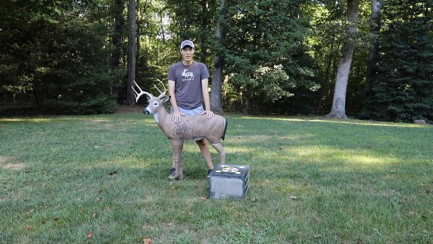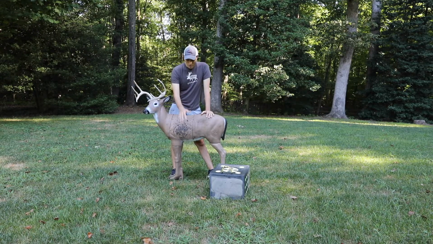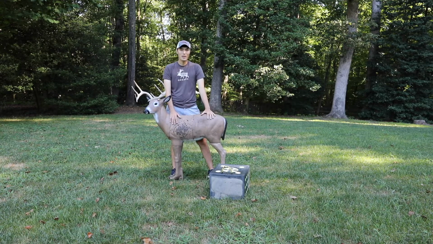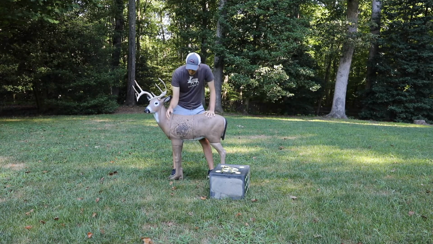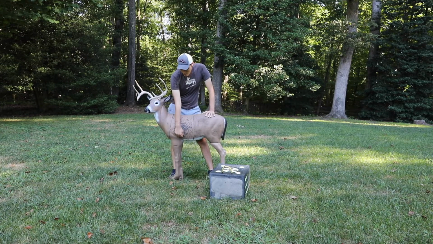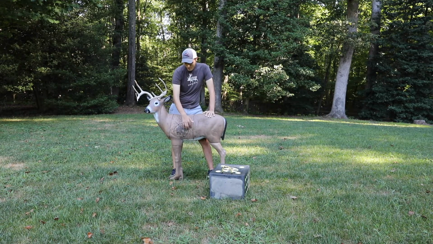So on a white-tailed deer, the heart and the lungs are going to be located just behind the shoulder here, right in this section here, in the rib cage, the chest area, however you want to describe it. The heart is located a little bit lower. It's about the size of a fist, right over here, right in the armpit section. And then the lungs are going to come up and around it like that.